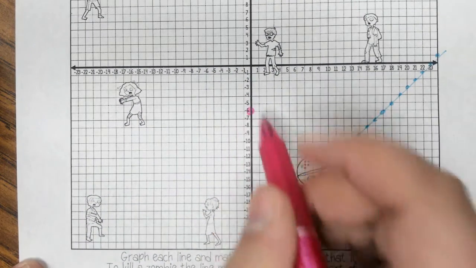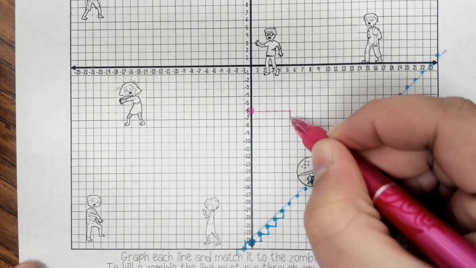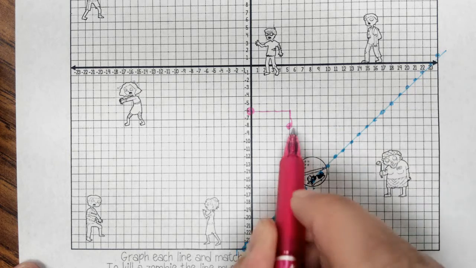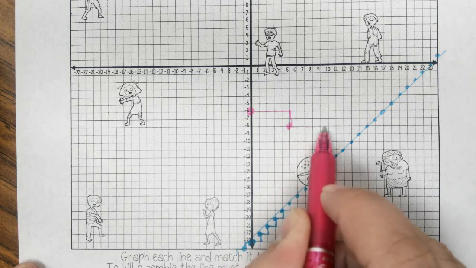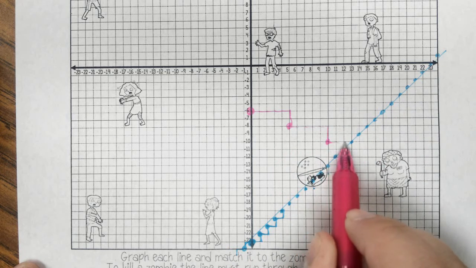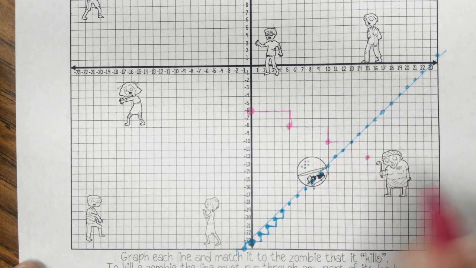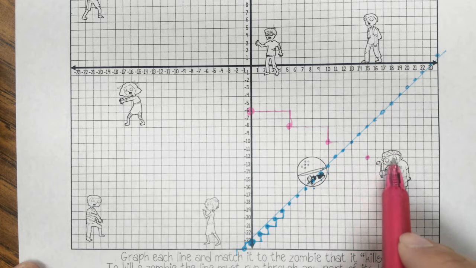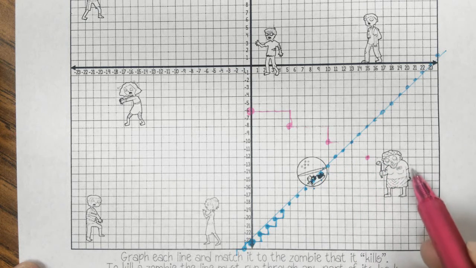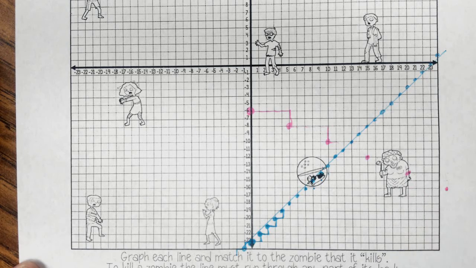From this point, we're going right 1, 2, 3, 4, 5 times, and then down 1, 2 times. Again, right 5 and down 2, repeating that until we can't go any further. Right 5 times, and down 2 times. And that last one you wouldn't technically have to graph because it's right off of the grid.